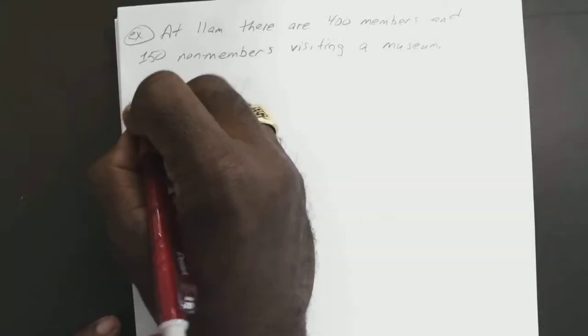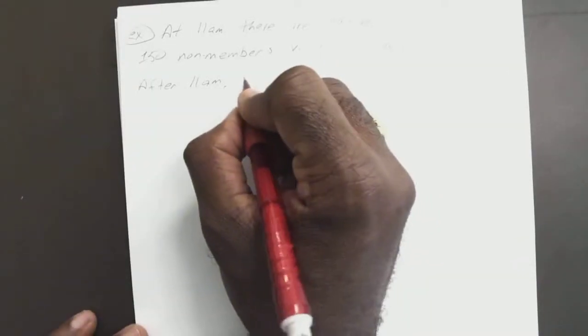Now, after 11 a.m., ten members leave every 5 minutes.